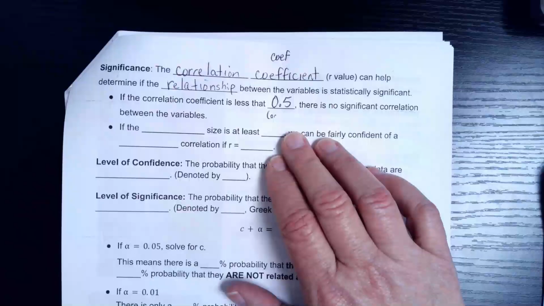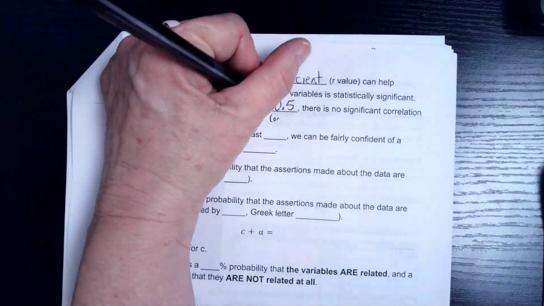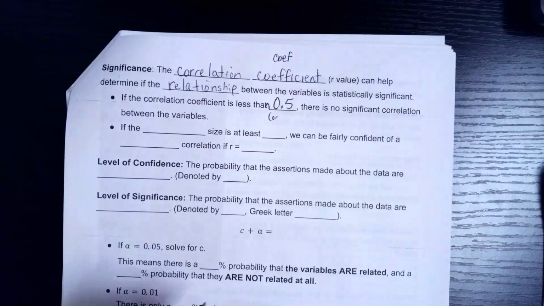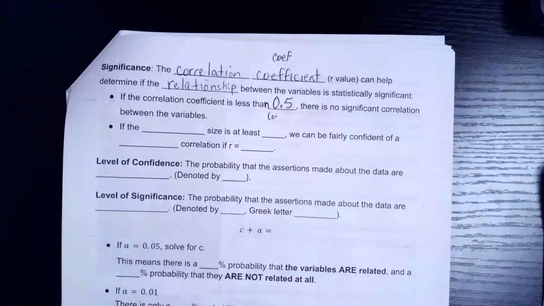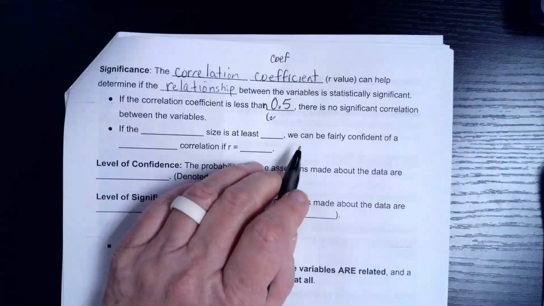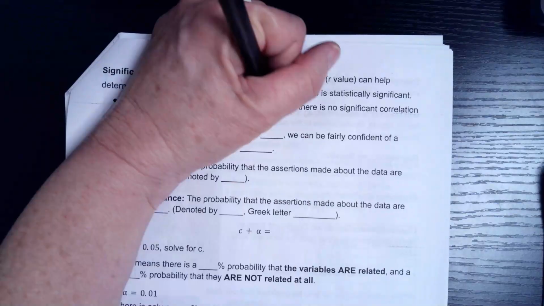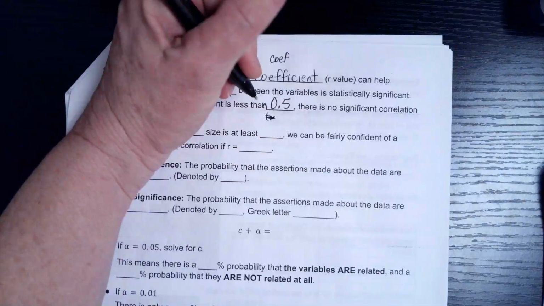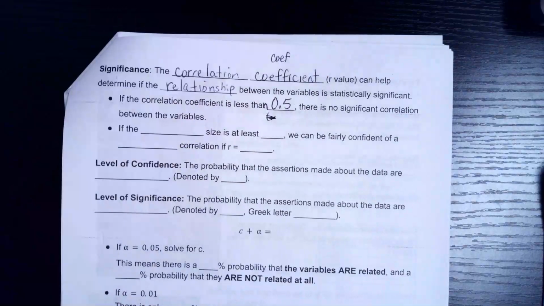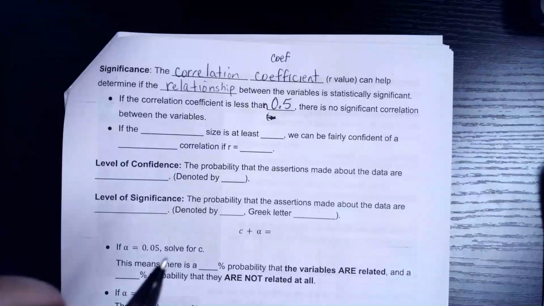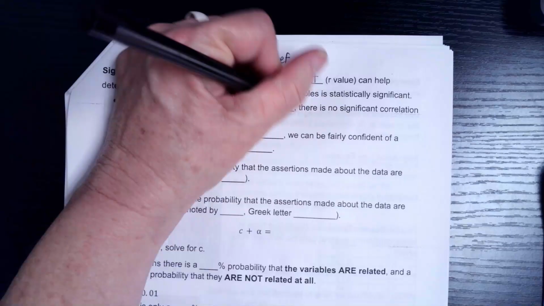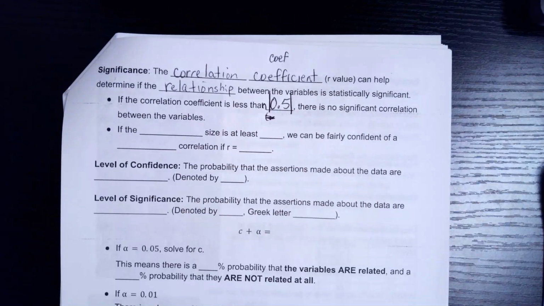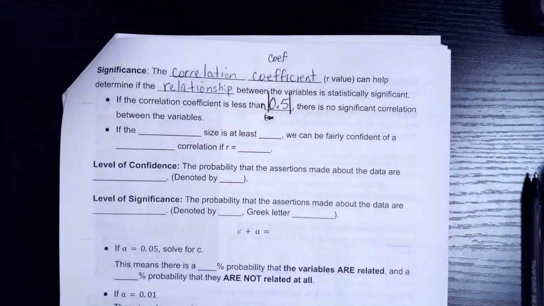Oh, gee, that needs to be fixed. Less than 0.5. Let's see if I can pull up this unit and fix that. Okay? That's the positive version. So, or it would be point five.